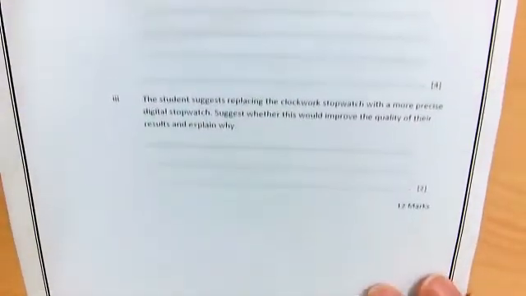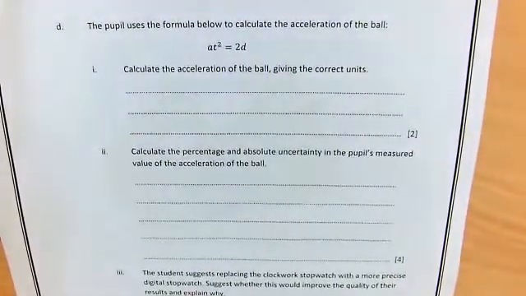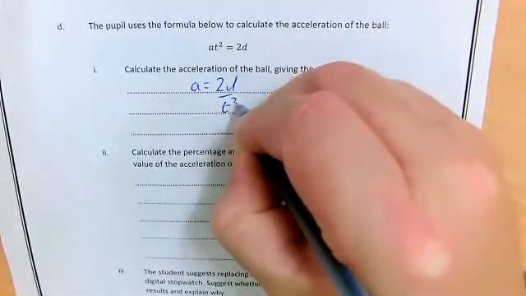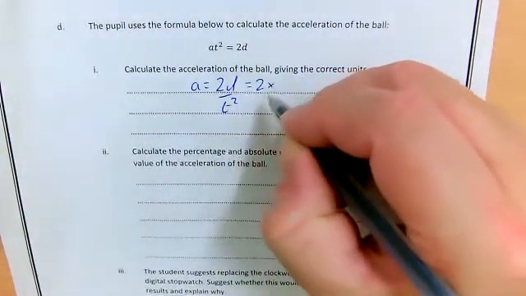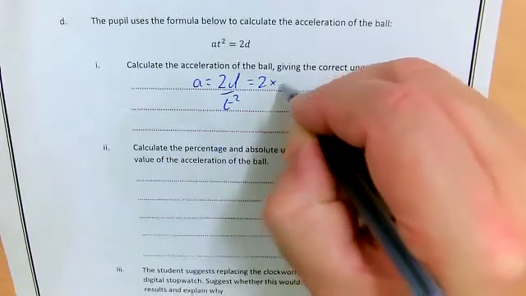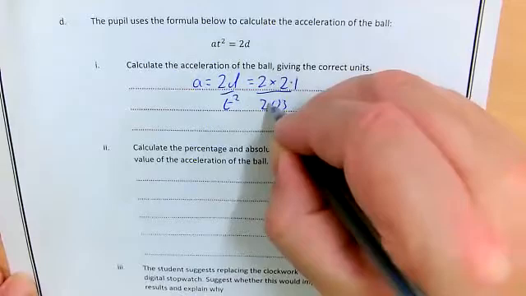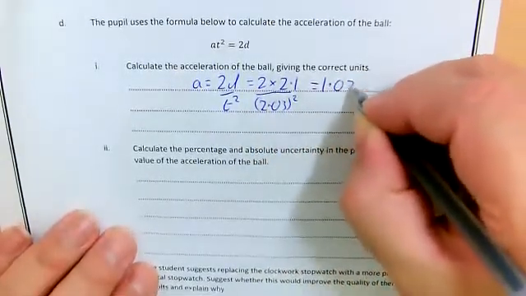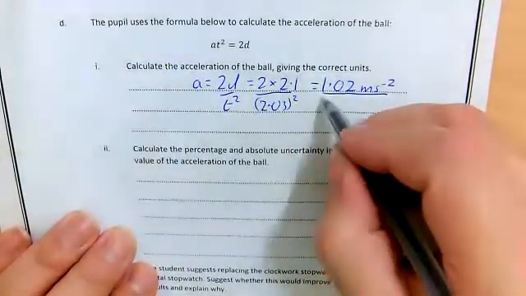Now the next part says the pupil uses the formula to calculate the acceleration. So there's a little bit of rearrangement required. So a equals 2d over t squared, always showing our working. And so then you substitute 2 times the distance, which is 2.1, it's in the table, divided by t squared, so that's 2.03 squared, comes out to be 1.02 meters per second squared.